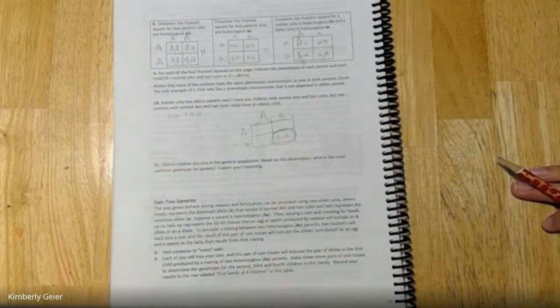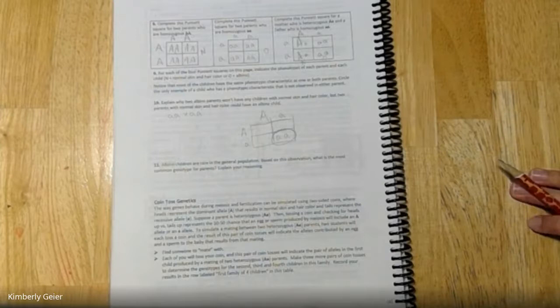There probably aren't very many little a's out there. Although this is an interesting scenario, because most albino children actually are a result of a spontaneous mutation where there was a mistake in the copying of the DNA for the sperm or the egg that formed, and there's actually a broken gene in there. So that's how they would get the albino gene.